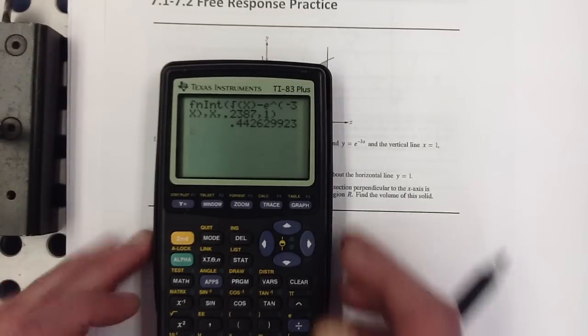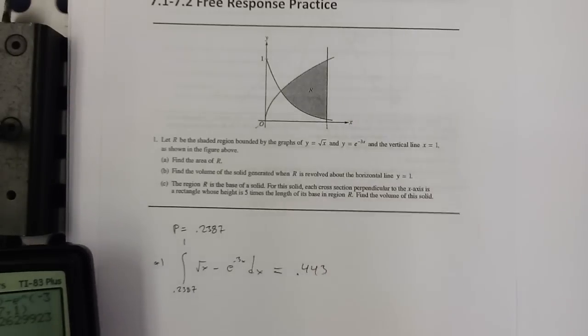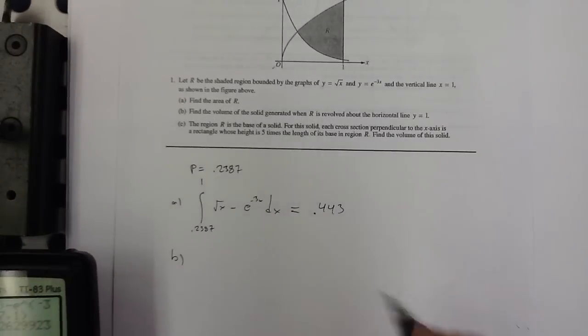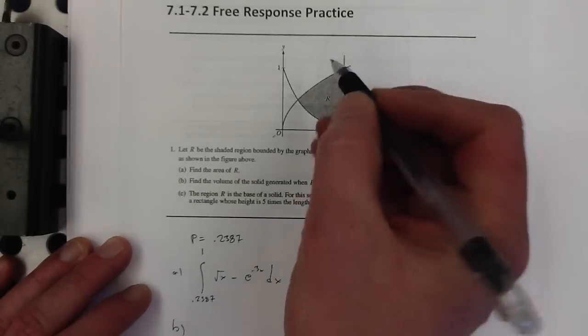That's 0.443 to 3 decimal places. Alright, now, how about the volume when we rotate this around the line y equals 1?